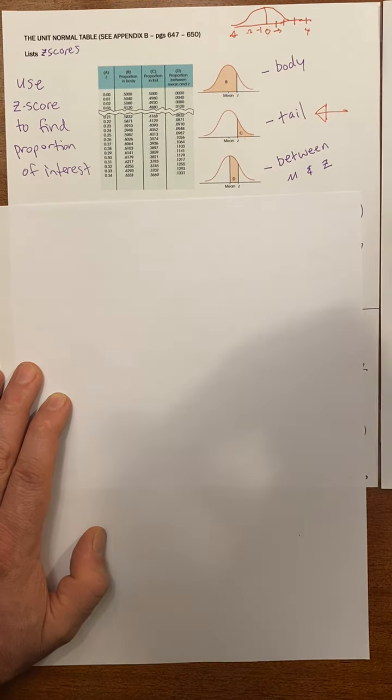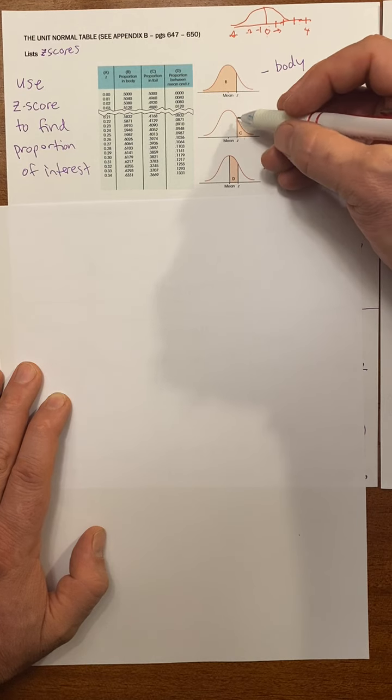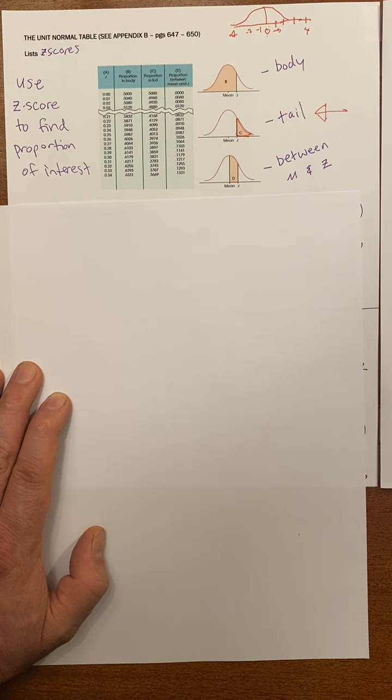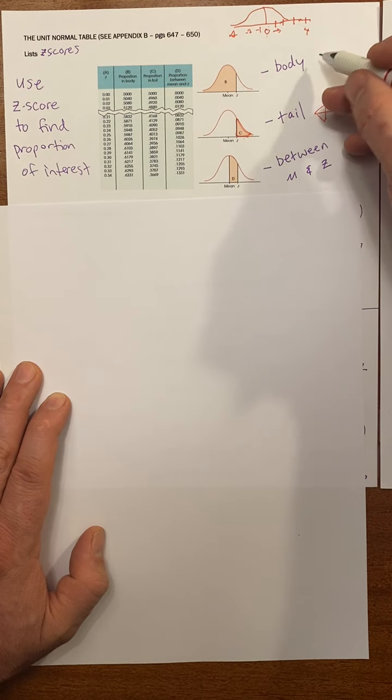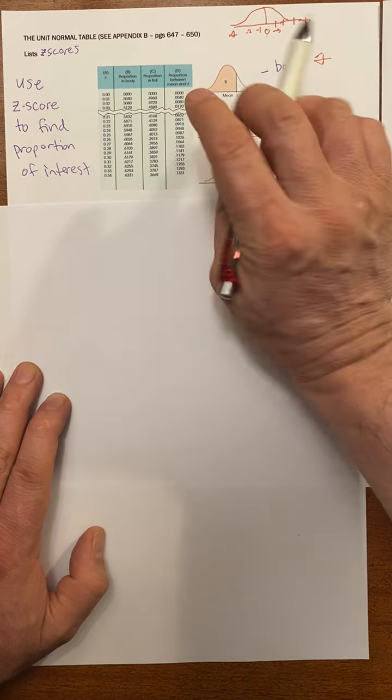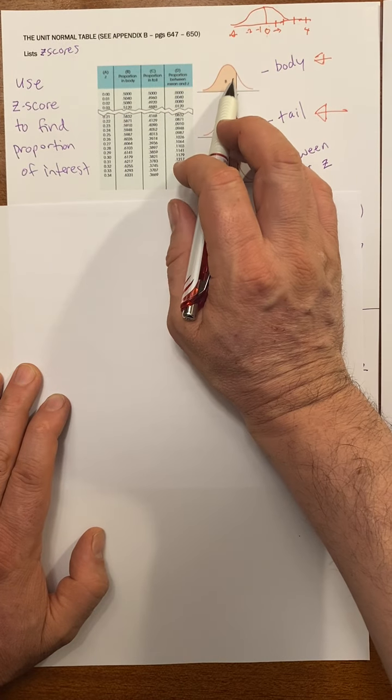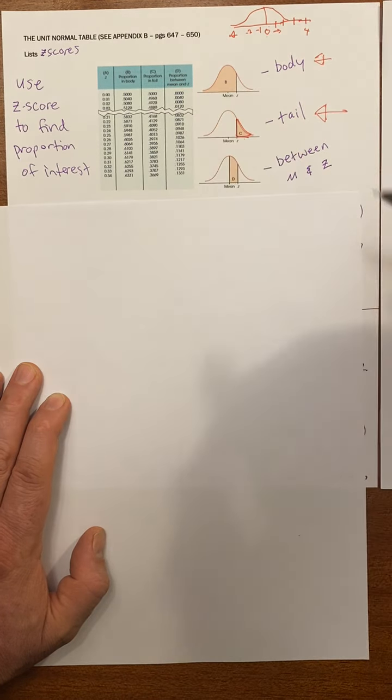We looked for some area under the curve that was a relatively small area on one side of the curve. We also, though, might be interested in looking at the body of the curve, right? So when we're saying the body, now we're talking about where most of the data is, right?